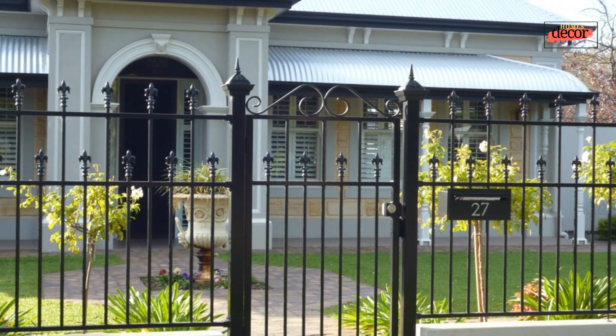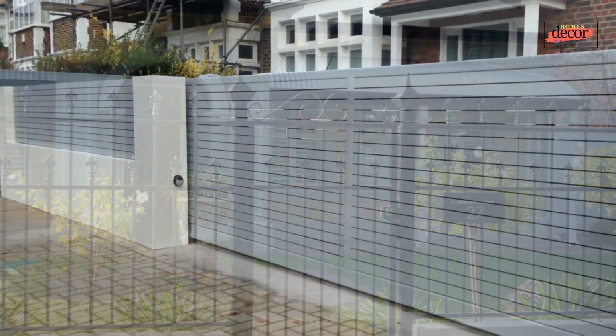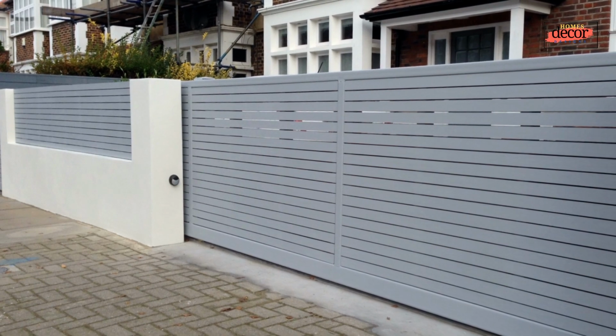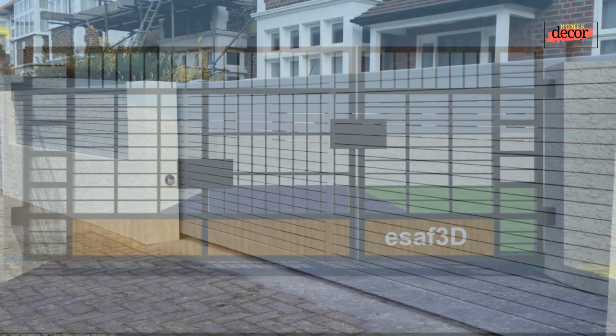It is enough for the basics. After this, we will provide you a gallery of modern main gate design for house ideas for your inspiration.